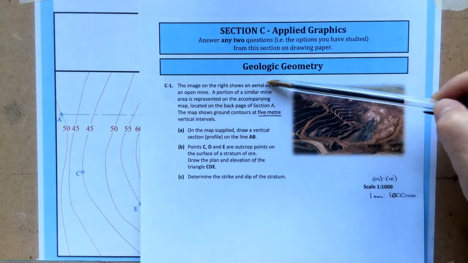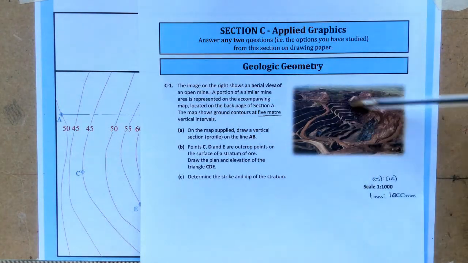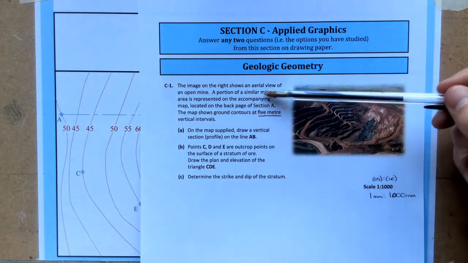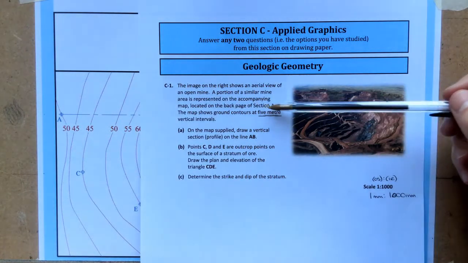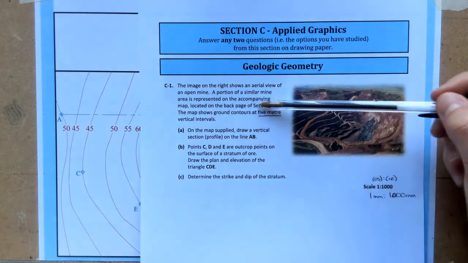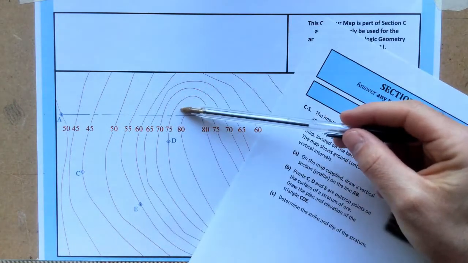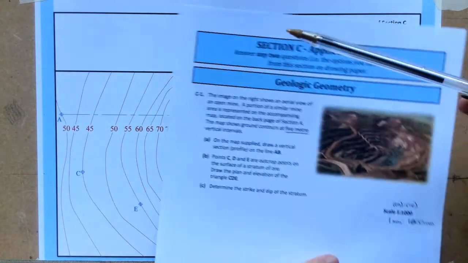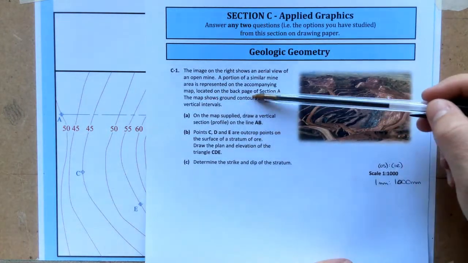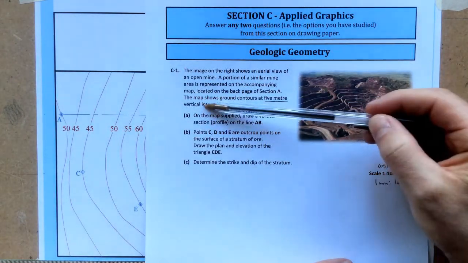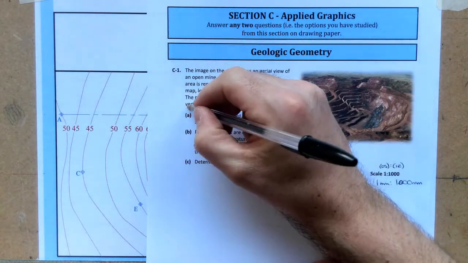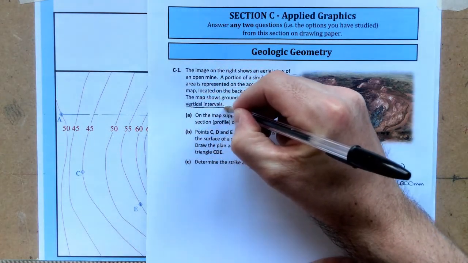The image on the right shows an aerial view of an open mine, so you can see the open mine here. A portion of a similar mine area is represented on the accompanying map located on the back of Section A. So basically this map that is supplied with the paper usually comes on the back of Section A. The map shows ground contours at 5 meter vertical intervals. You can see I've underlined 5 meter vertical intervals, that's important.